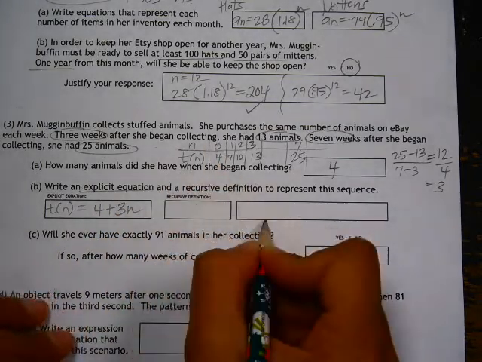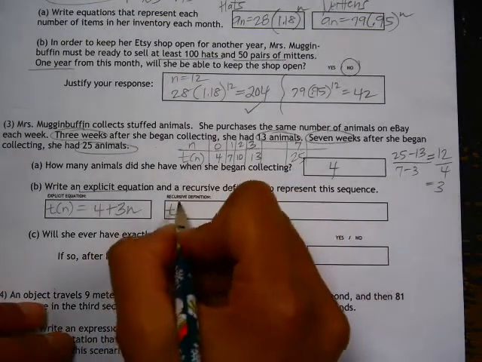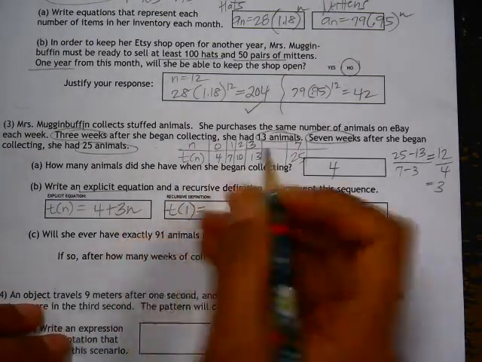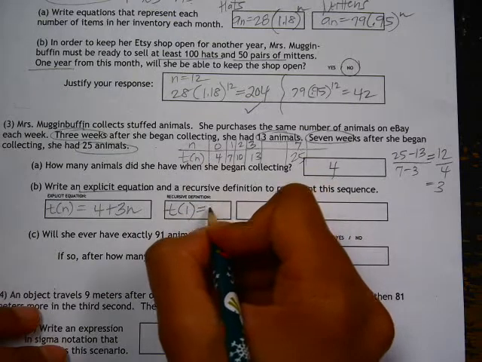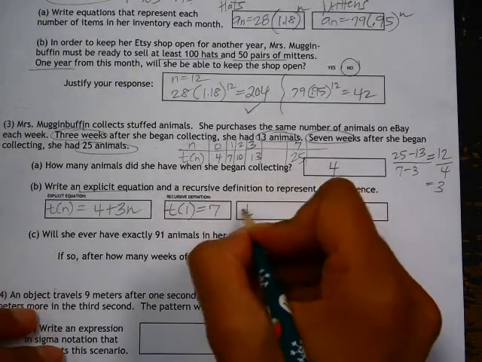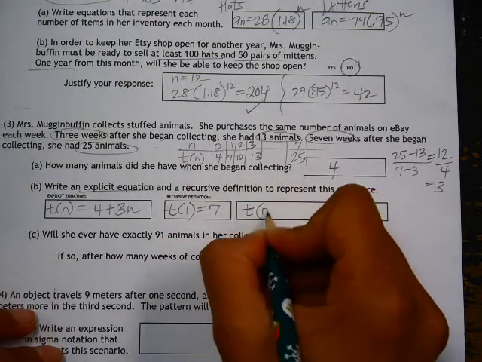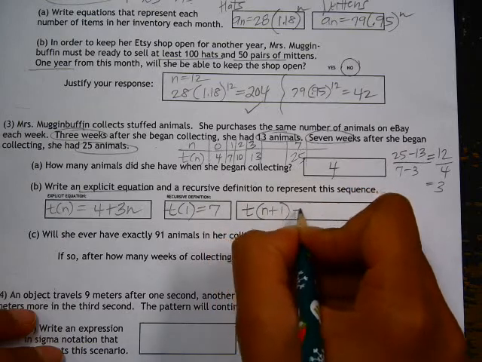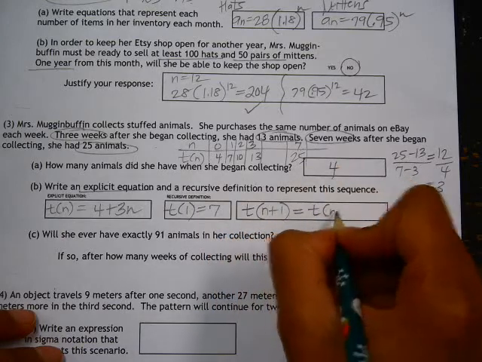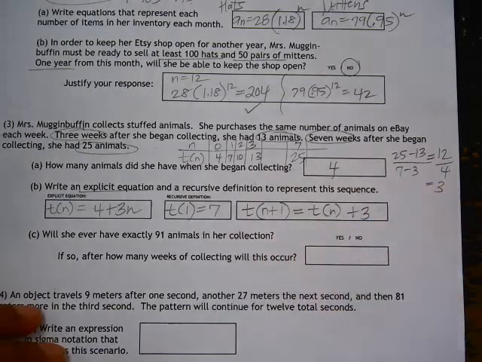A recursive definition has 2 parts. One is to give a term in the sequence, so we can say the first term is 7. Second part is to write a recursive equation. So the next term, T of n plus 1, is always equal to the current term plus 3.